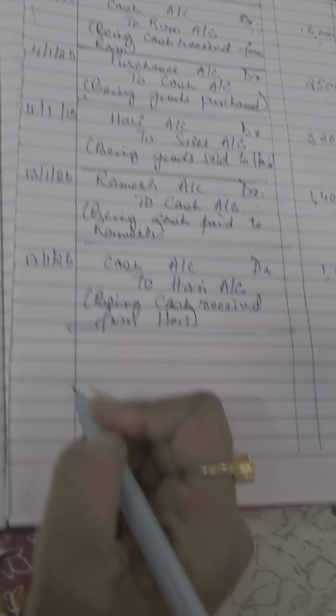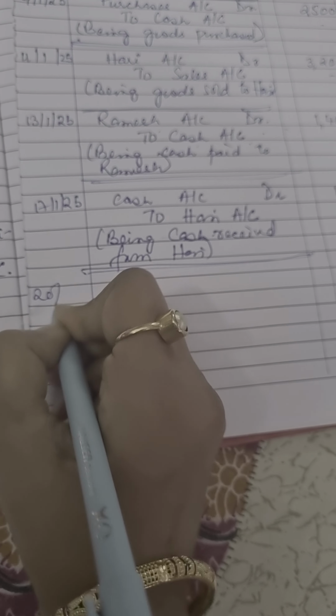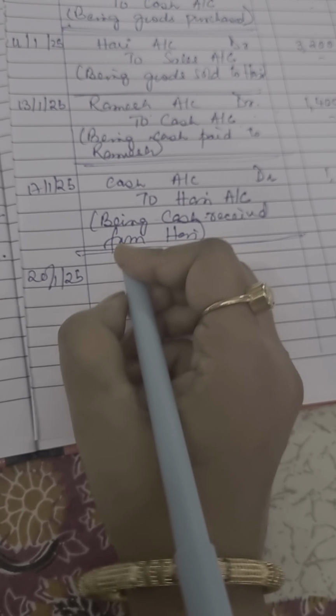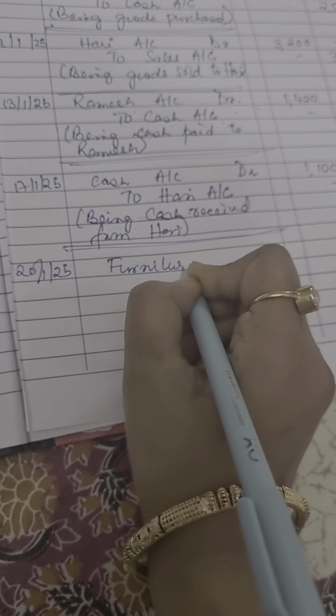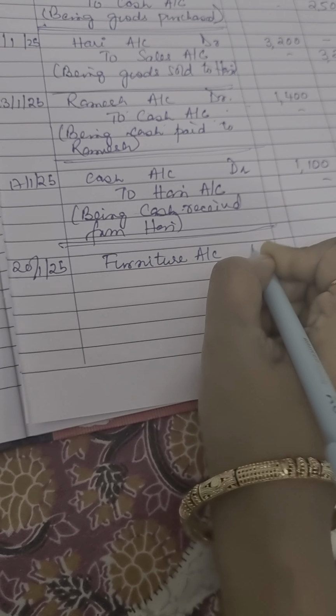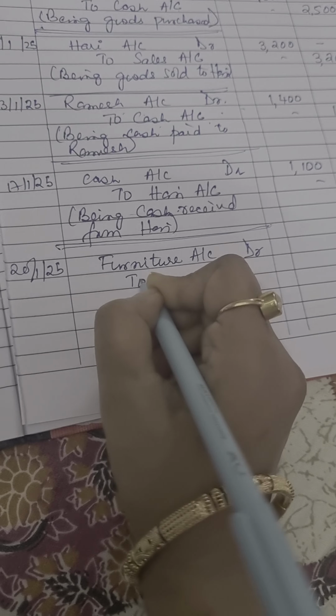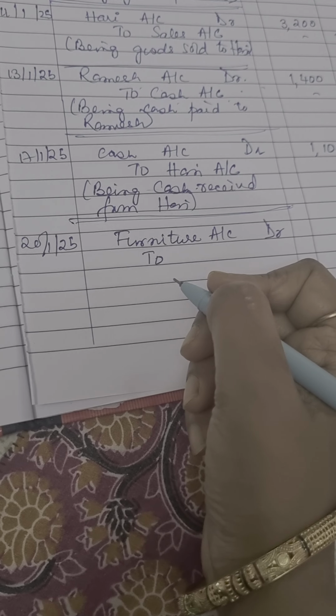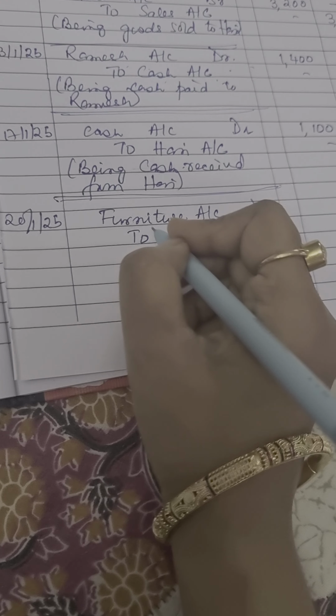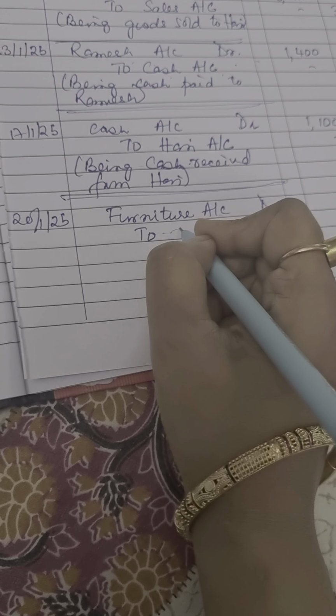So debit what comes in? Whenever we are buying something, what is coming in is the furniture. So furniture account debit, what comes in. Furniture account debit to, cash is not going out because here it is a credit purchase. So debit the receiver, credit the giver. Who gave us?